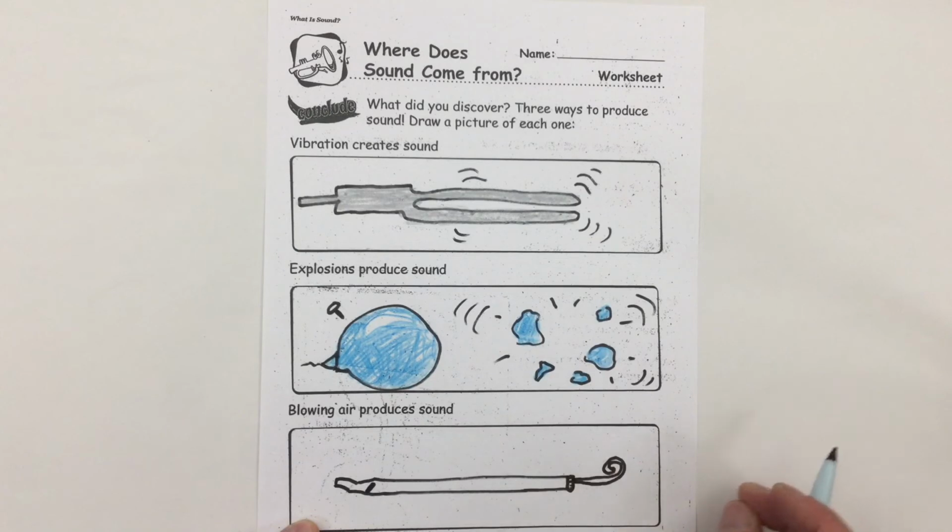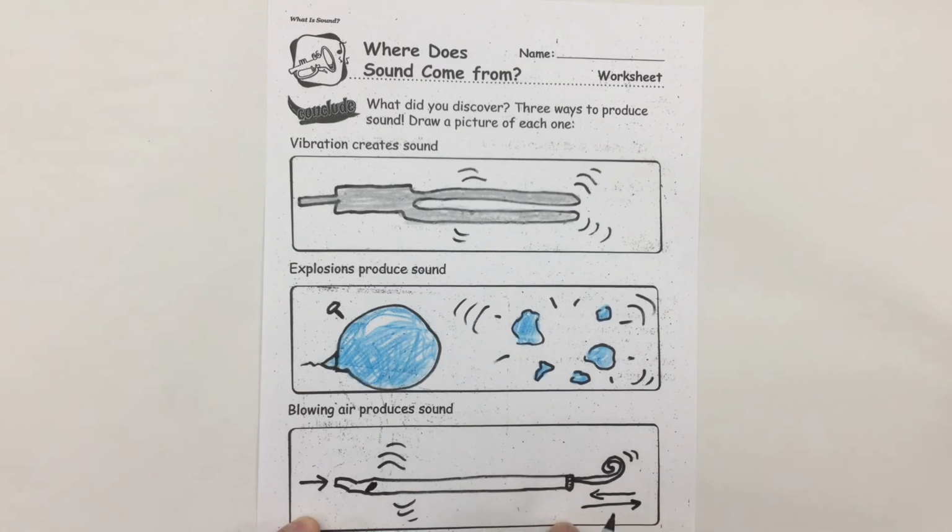Pull that piece in and out, and it makes the different sound which comes through this hole here up at the top. And I blow my air in here, and the sound comes out and changes depending on whether I'm sliding this piece in or out.